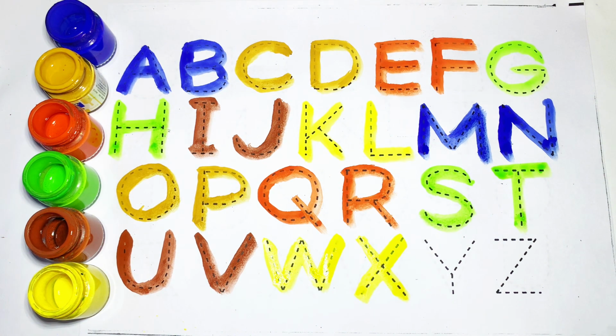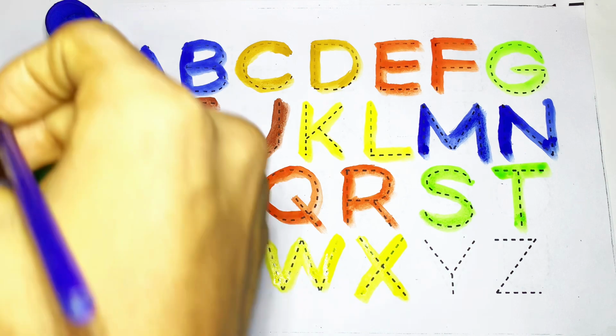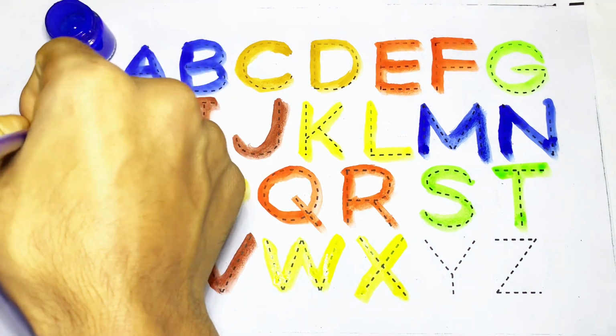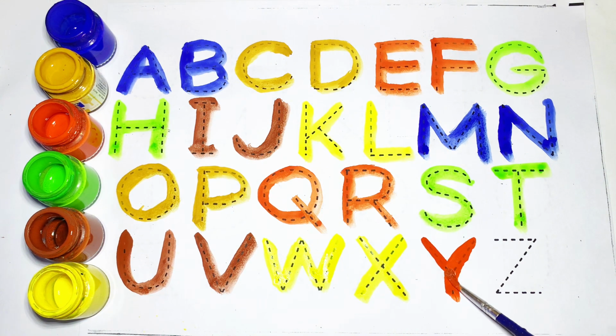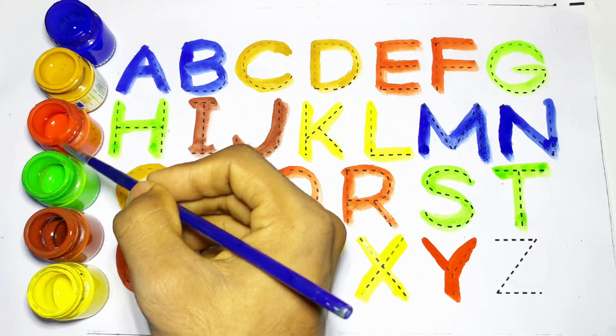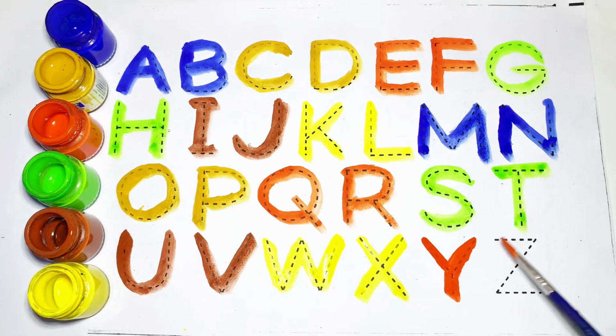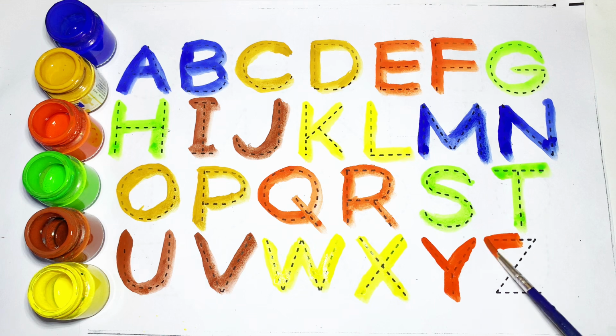Kids, now draw Y. Y for yolk. The alphabets of Y. And again use red color. Kids, again use red color and draw Z. Z for zebra, Z for zoo. The alphabets of Z.